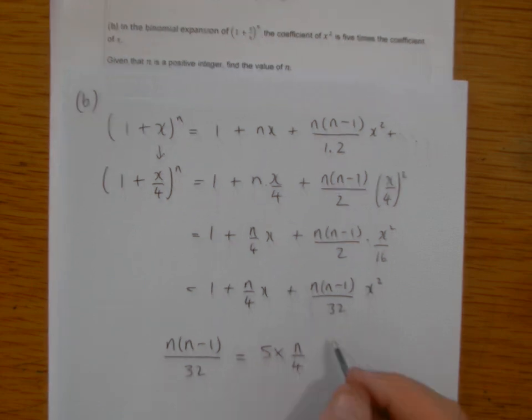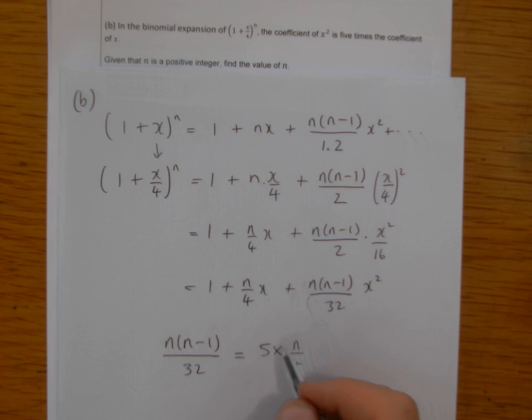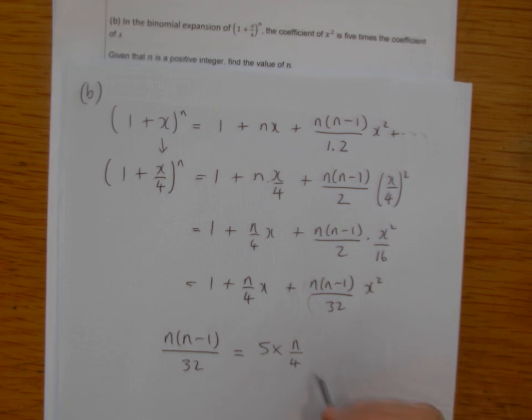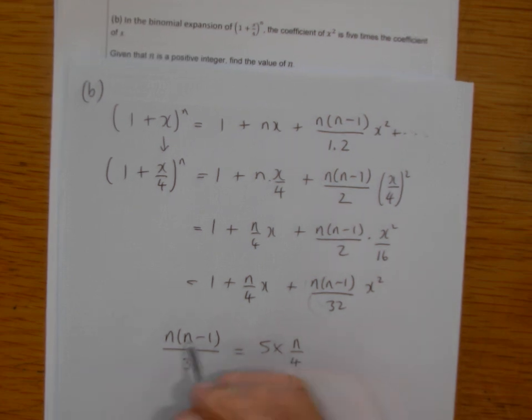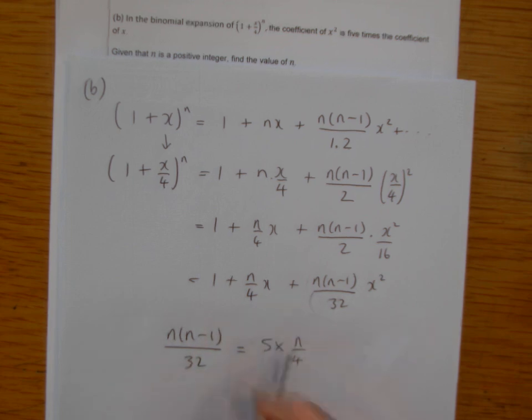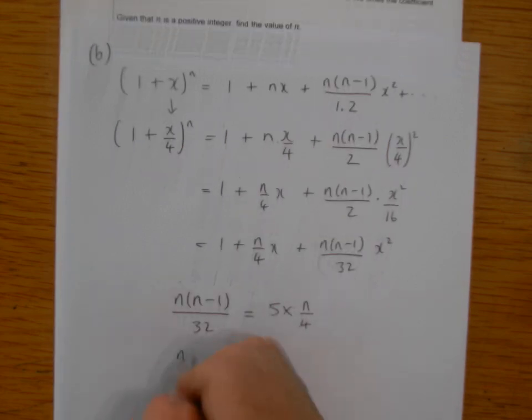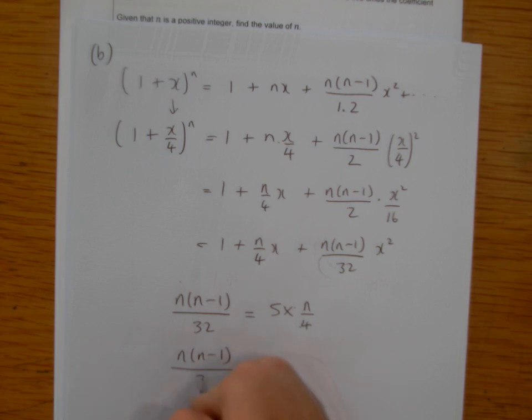Now you might notice that we've got a left hand side and a right hand side. You might be tempted to perhaps cross multiply: take the 32 up here, take the 4 up here. You can certainly do that. Maybe let's just write this so it's a bit clearer to you. So you've got 5n over 4.